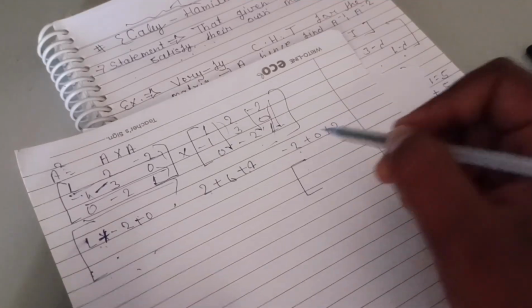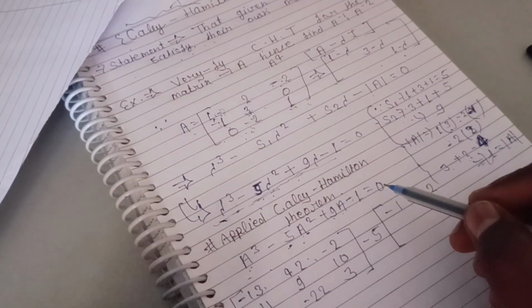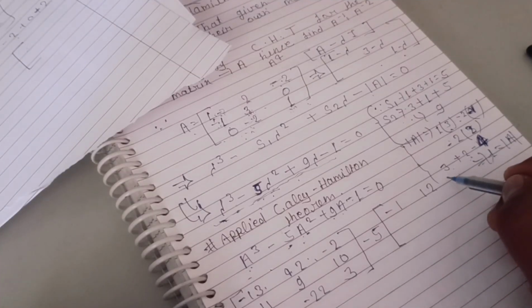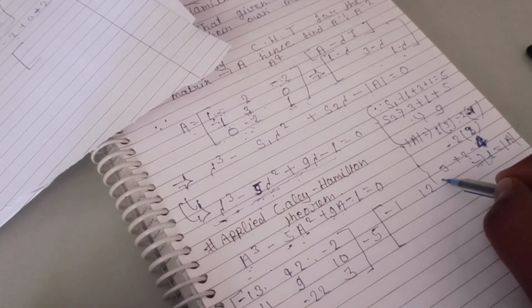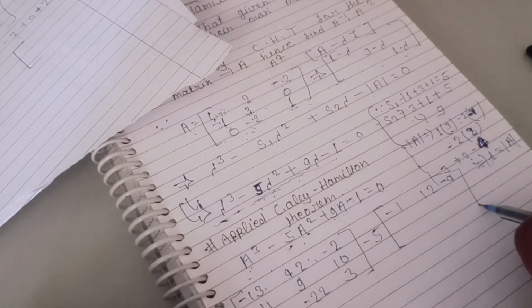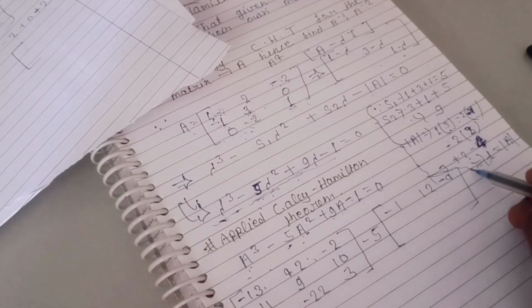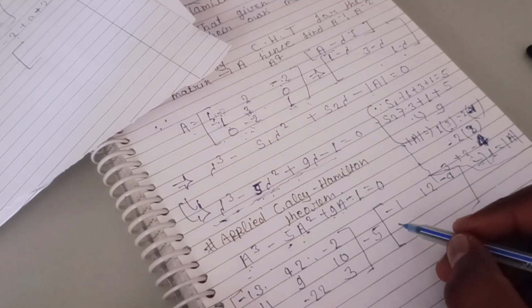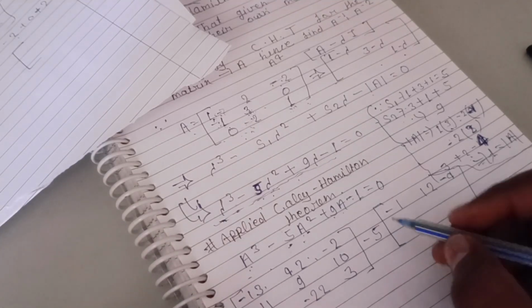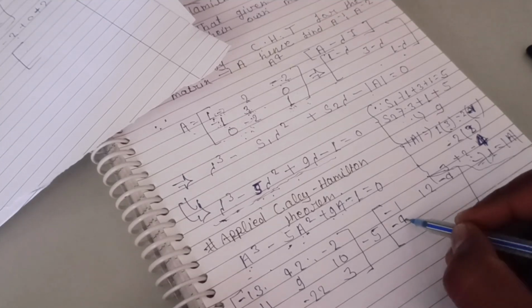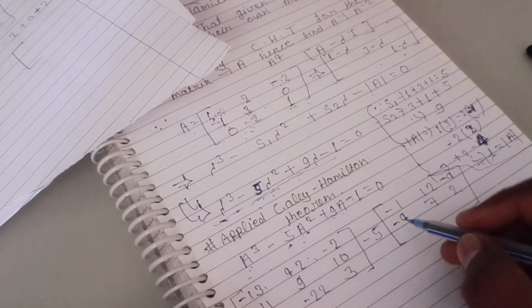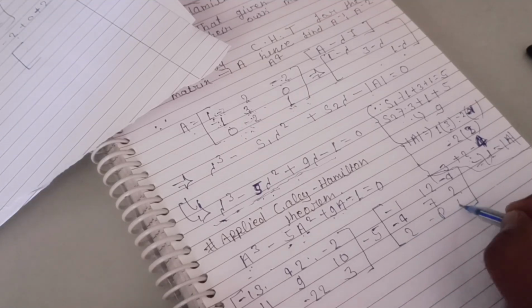So here 2 plus 2, 0, so this will be minus 4, minus 2, minus 4, minus 4. The space is running short. Okay, this is minus 4, and the same goes with minus 4, 7, 2, and 2 minus 8, 1.